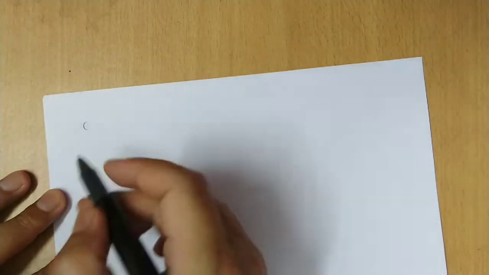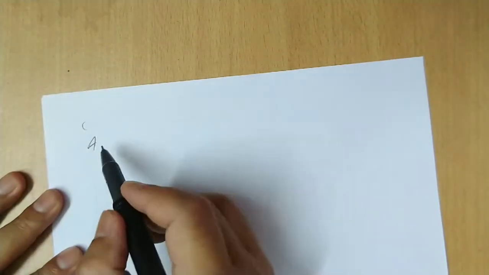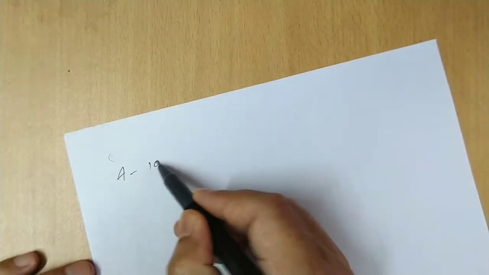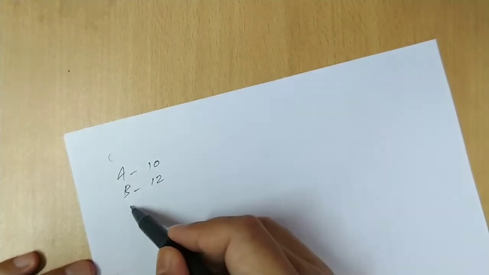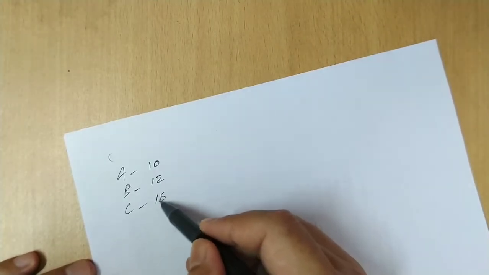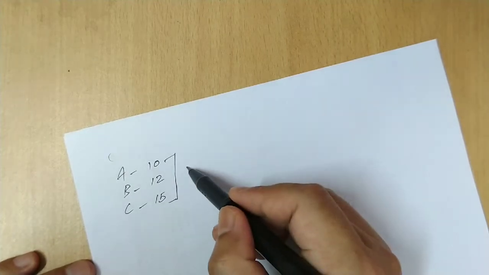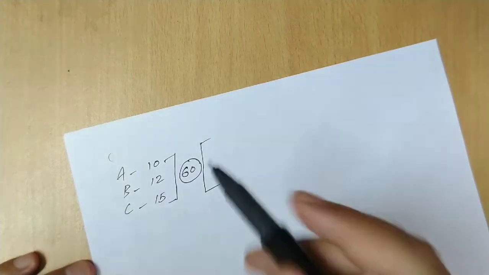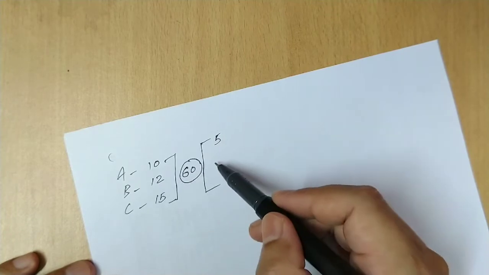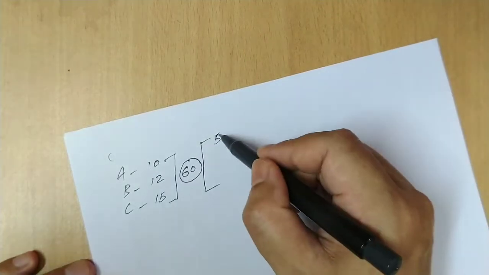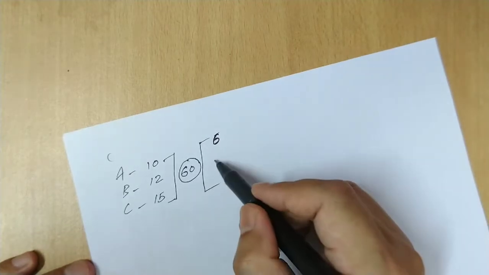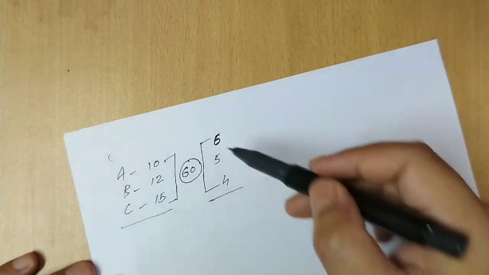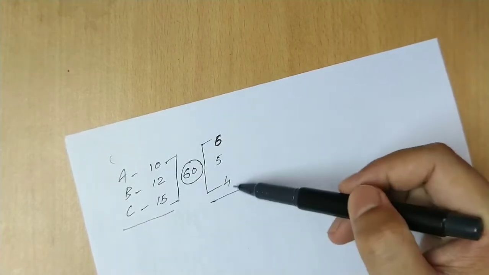Alright, first we will take the LCM. We have 3 persons, A who can complete the work in 10 days, B can complete the same work in 12 days, and C can complete the same work in 15 days. We'll take the LCM, which will be 60. This is our total work. 10 6s are 60, 12 5s are 60, 15 4s are 60. This is the efficiency of A, B and C.